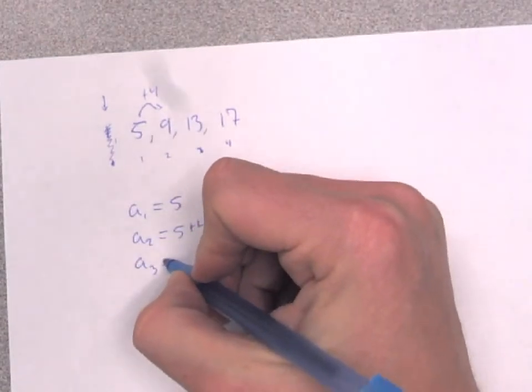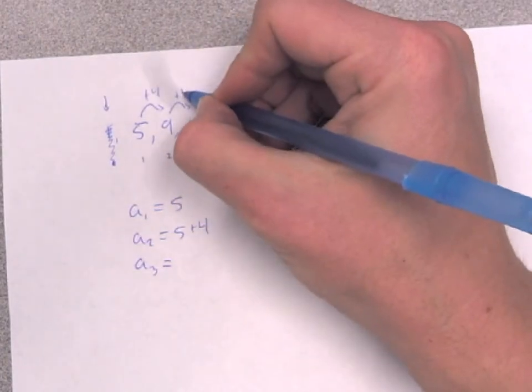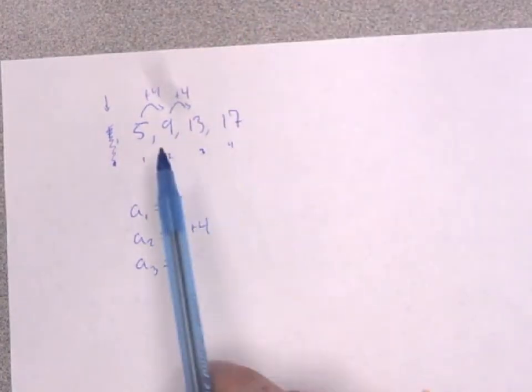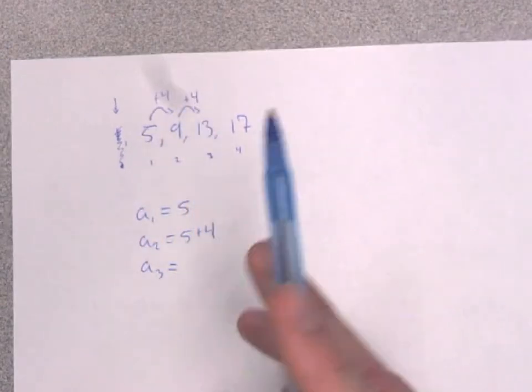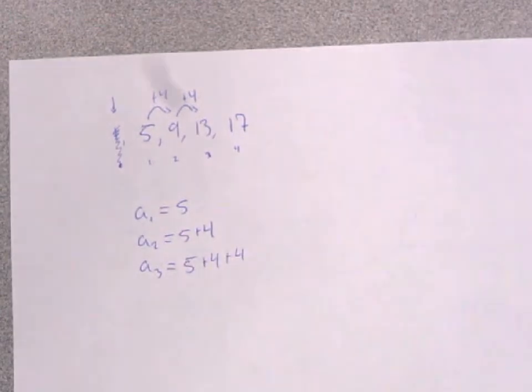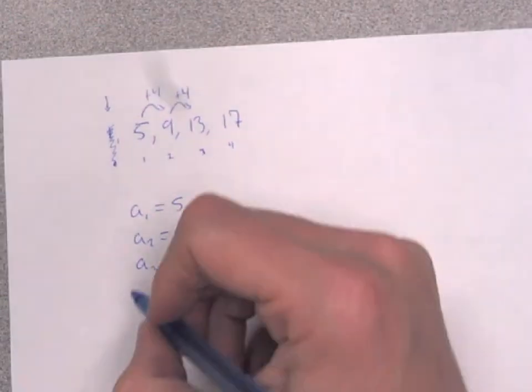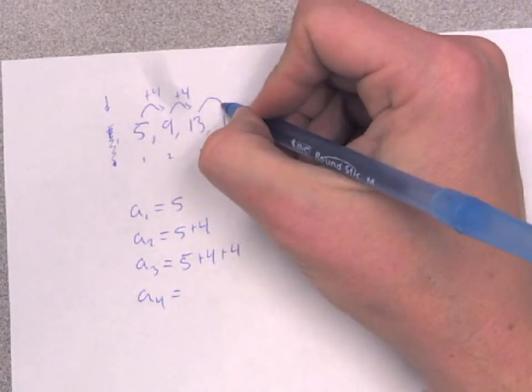Okay, A3. If I want A3 and I go back and think about what happened, I started out with 5, then I added 4, and then I added 4 again. So A3 is the starting point and then I added 4 two times. Let's look at A4, the fourth term. How do you get to the fourth term?